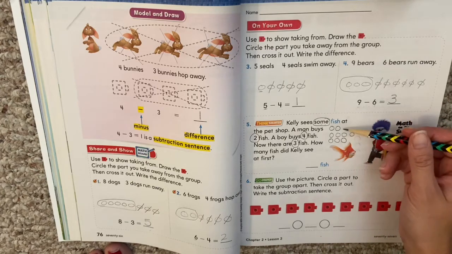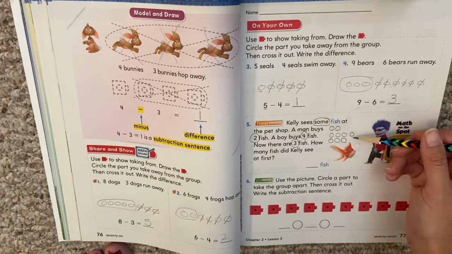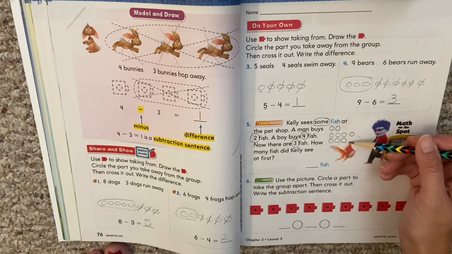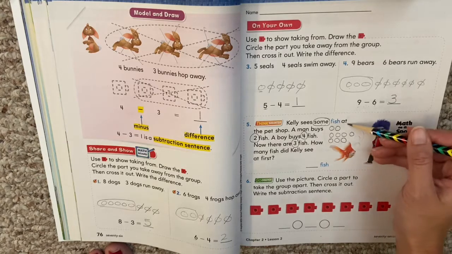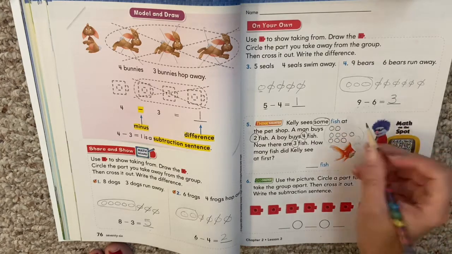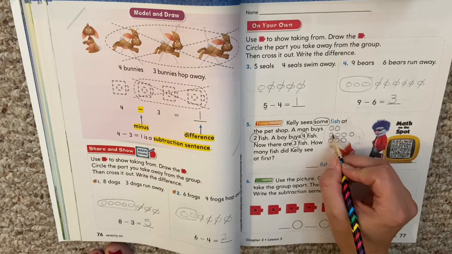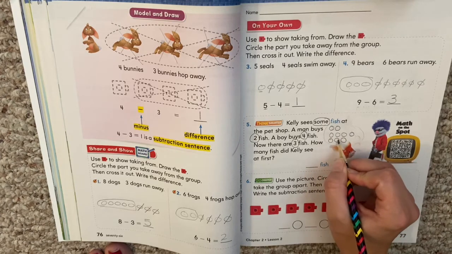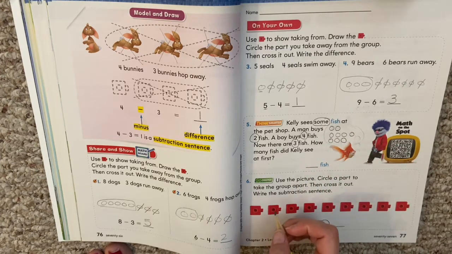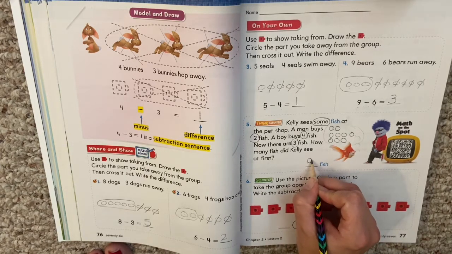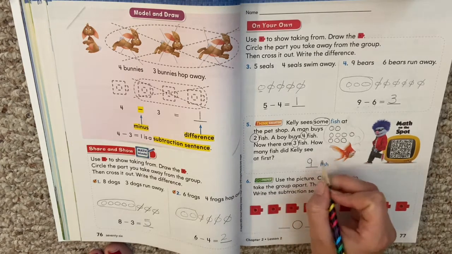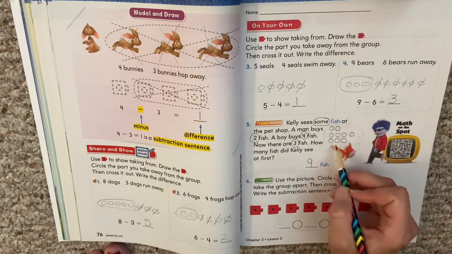So we know that there was 2 there before the guy took them. The boy had 4 fish that he took, and now there's 3 fish left. How many were here all the way at the start? So let's count our circles we made. How many circles did we make? 9. There were 9 fish at the start, right? 9 fish.